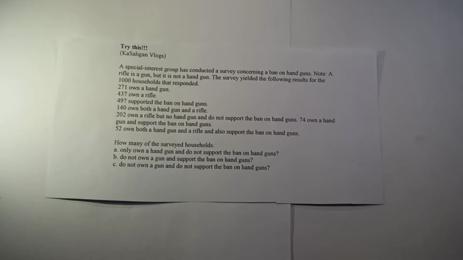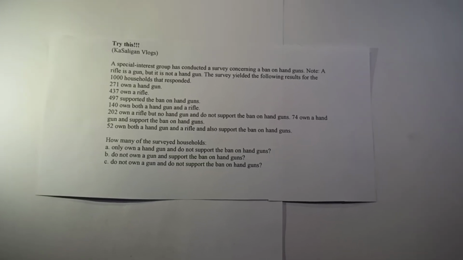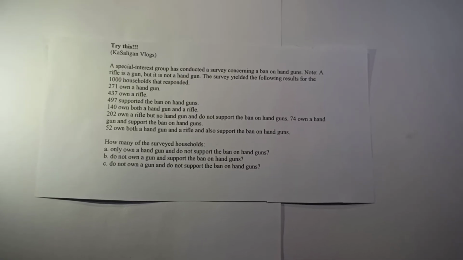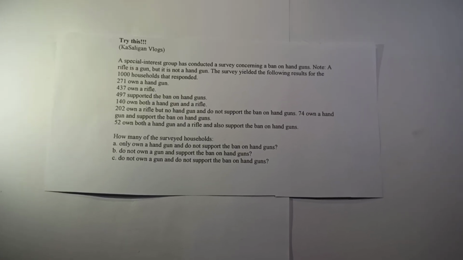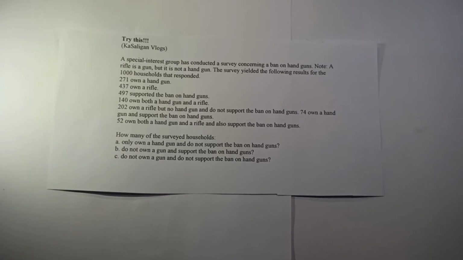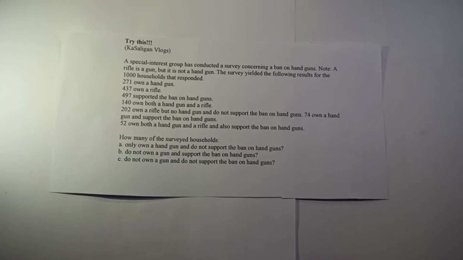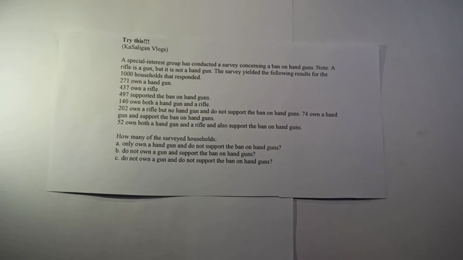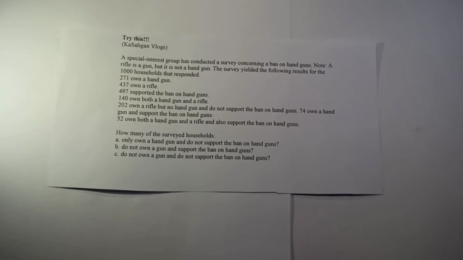Okay, so we are now in Try This. So, a special interest group has conducted a survey concerning a ban on handguns. Note, a rifle is a gun, but it is not a handgun. The survey yielded the following result for the 1,000 households that responded. 271 own a handgun, 437 own a rifle, and 497 supported the ban on handguns, and 140 own both handgun and a rifle. 202 own a rifle but not handgun and do not support the ban on the handguns.